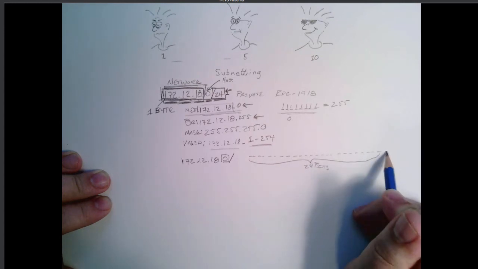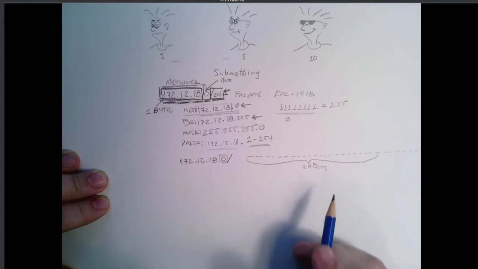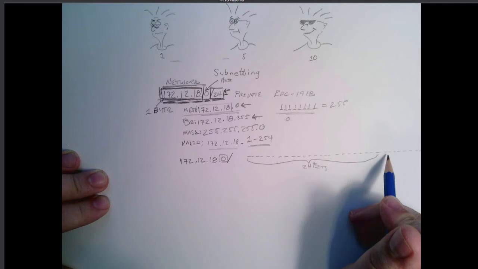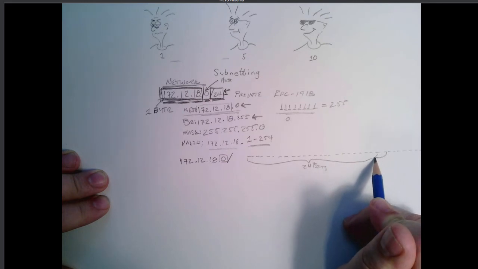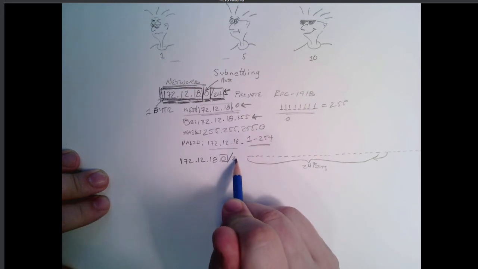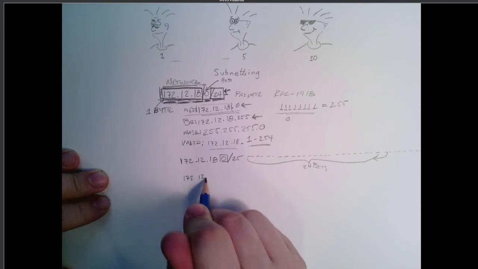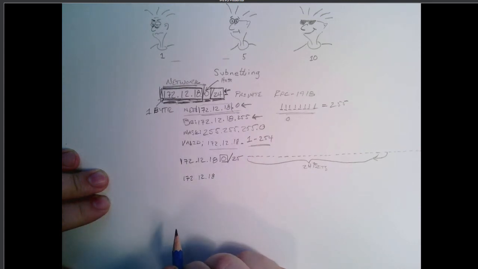And then to the right of that, we have 8 more bits that are being used for the host. All we're asking him to do is to take one more bit and shift it into the network. That means that all that's happening here is this becomes a /25. And then he has to do some very basic math. Most of it doesn't change. For example, the beginning of these addresses will all be 172.12.18. They're all going to start that way.